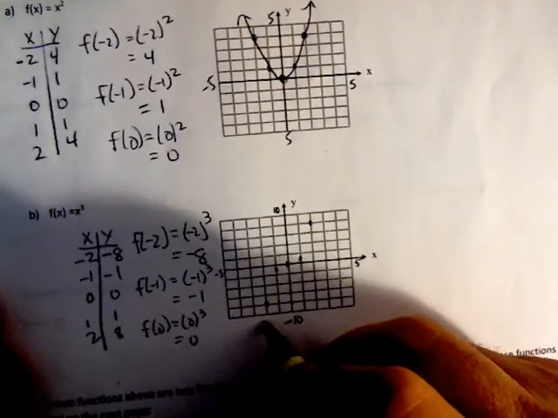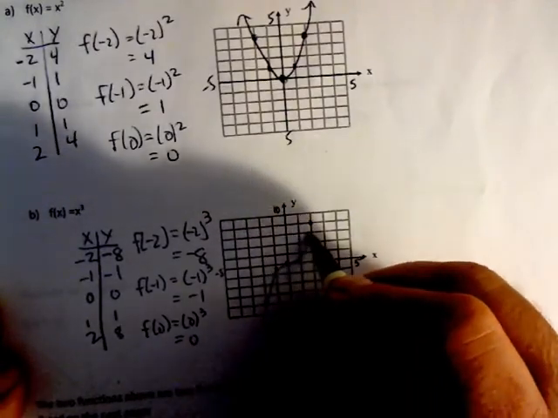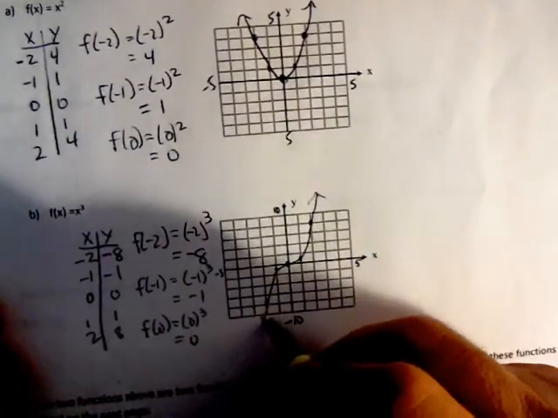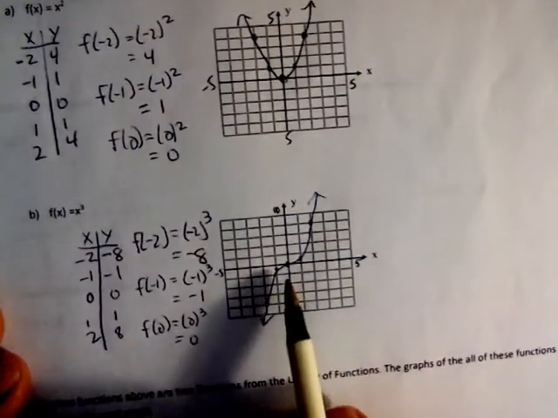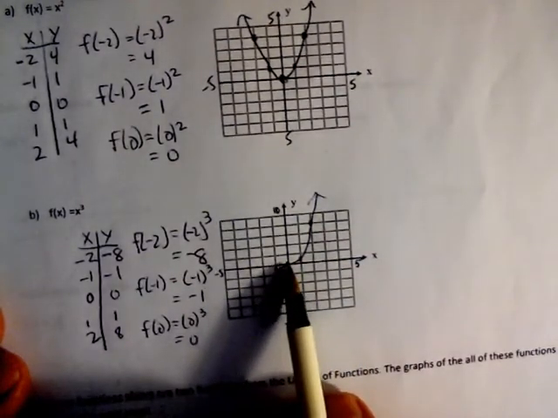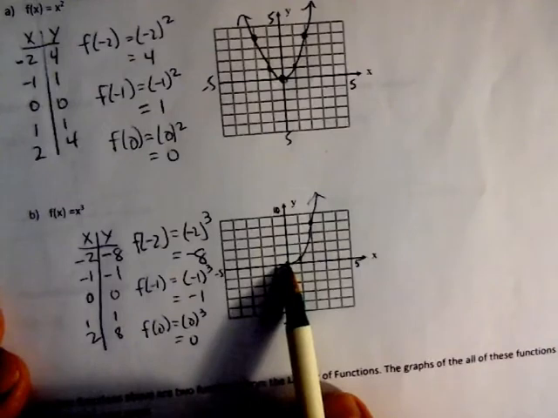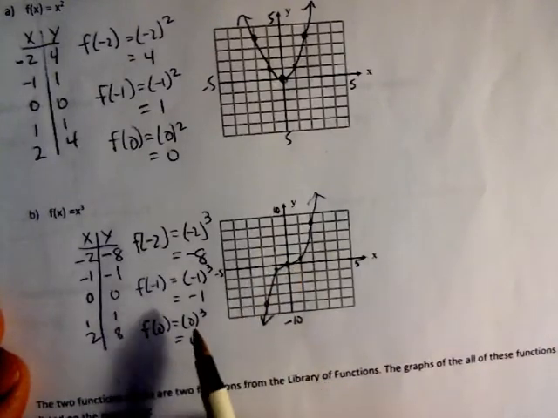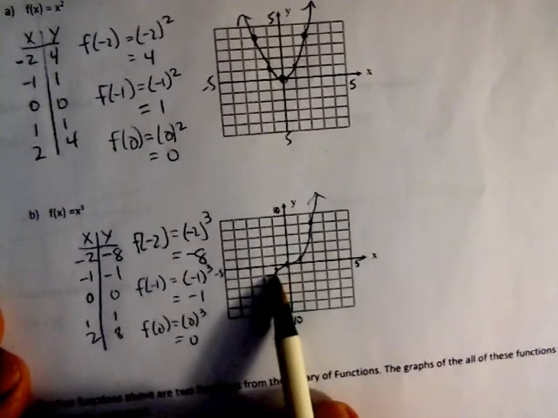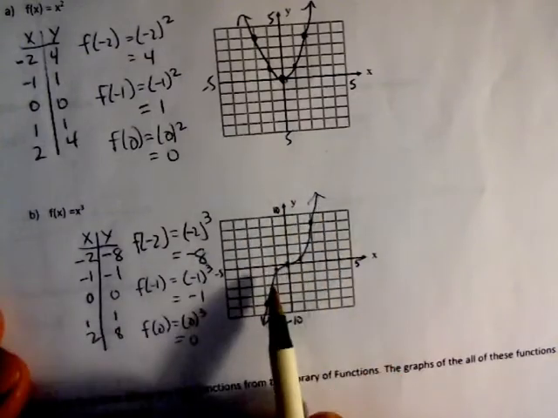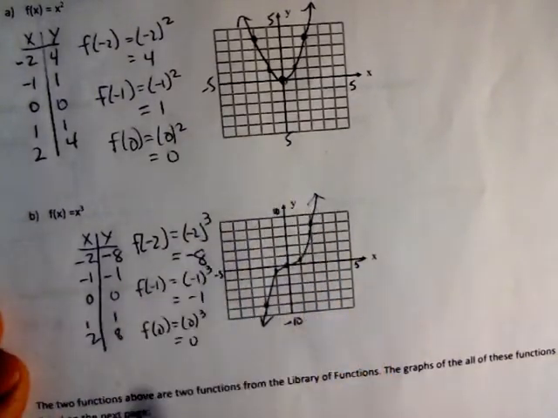And then this graph here looks like that, okay? So again, your key point is right here at the 0, 0 point. That's kind of where it goes up and then kind of goes the other direction.